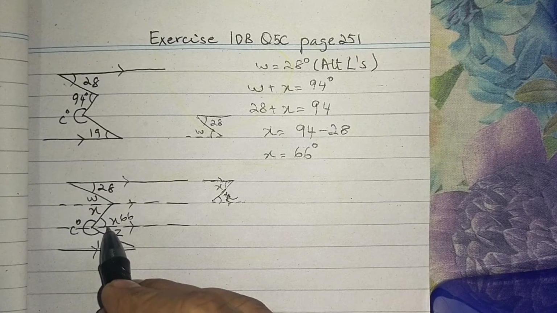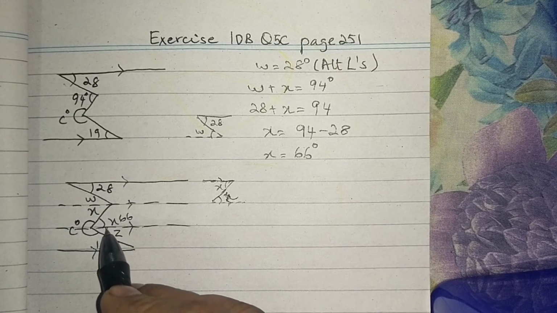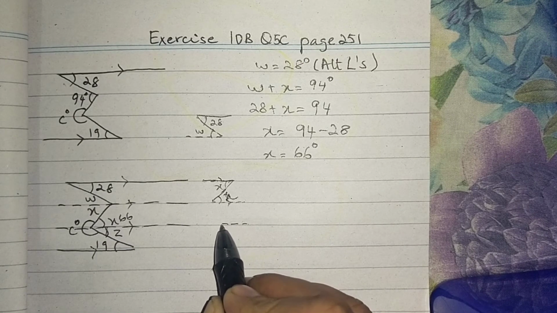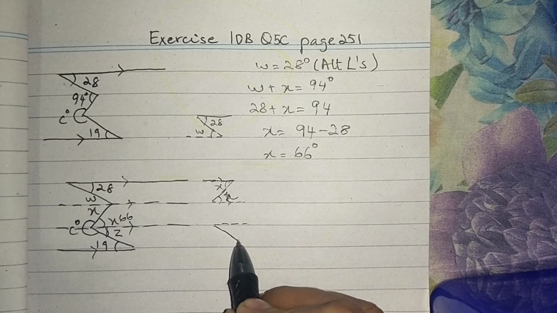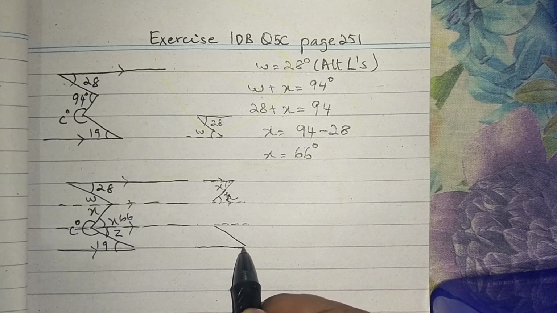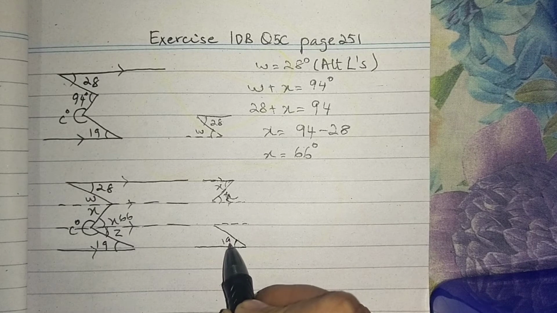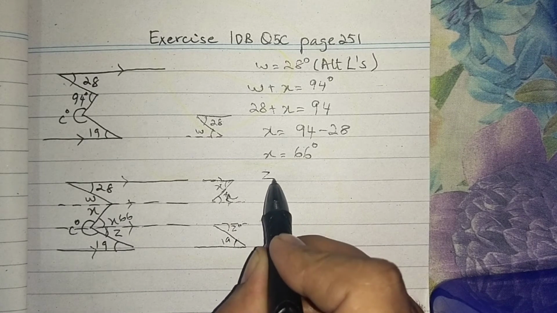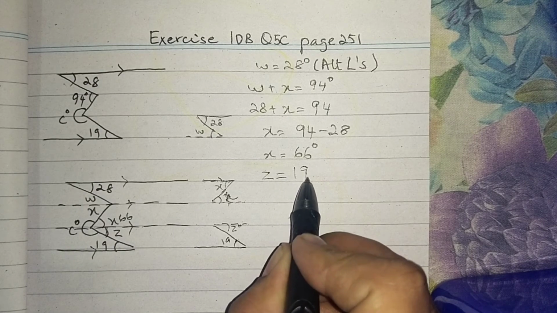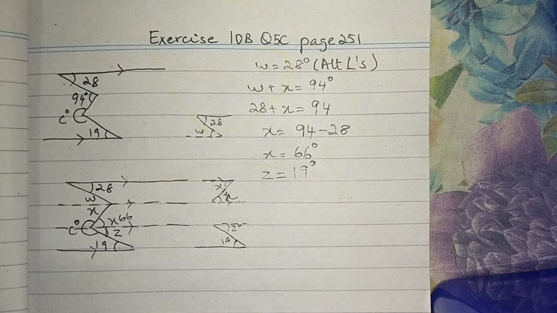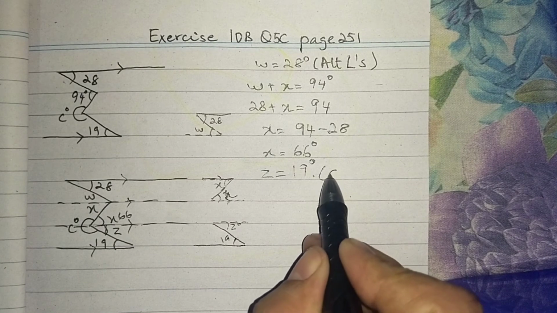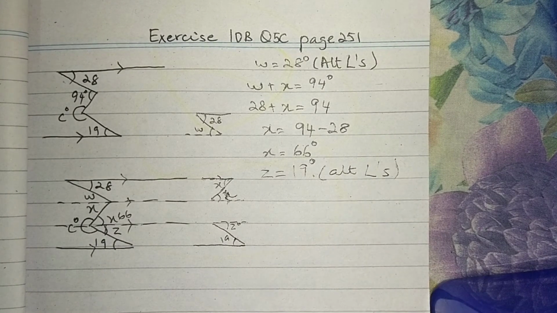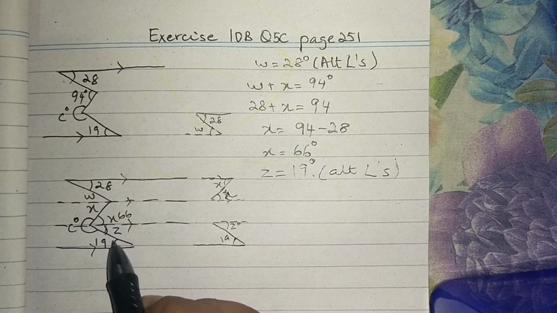I also can find the value for this angle that I named Z. Again, if I draw this dotted line over here, and this is the bent transversal and this is the original line, this angle is given as 19, so the value of Z can be called Z equals 19 degrees. How do I know that it's 19? Because they are alternate angles. So I've now found the values for X and Z.